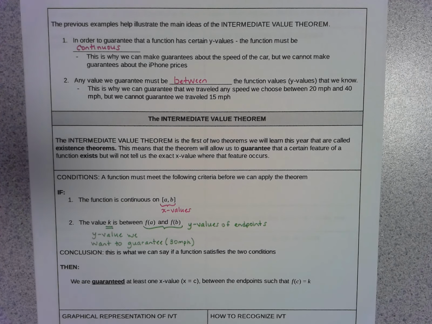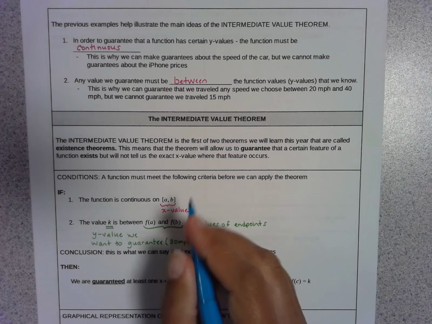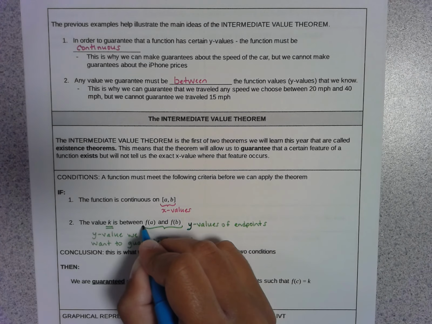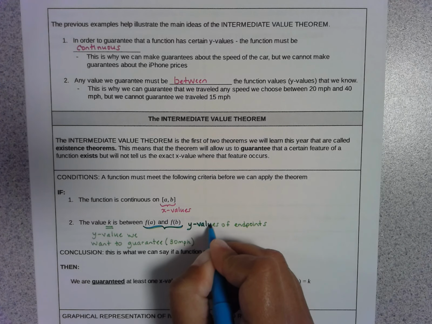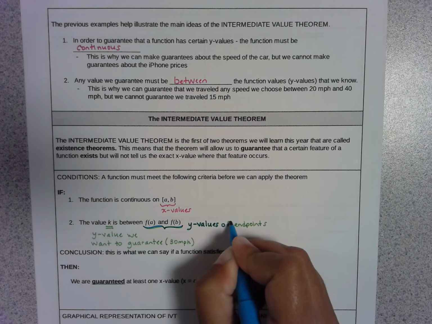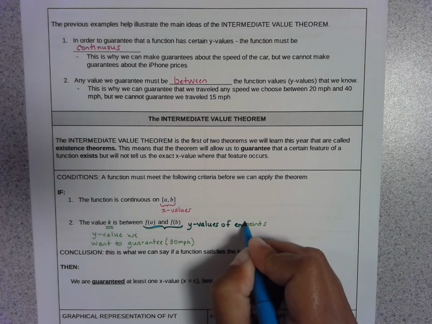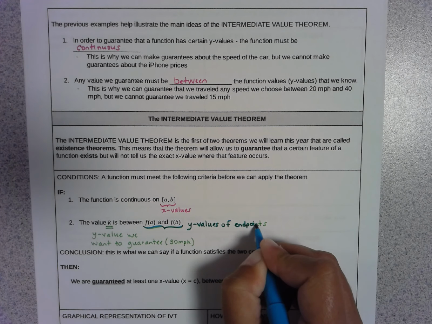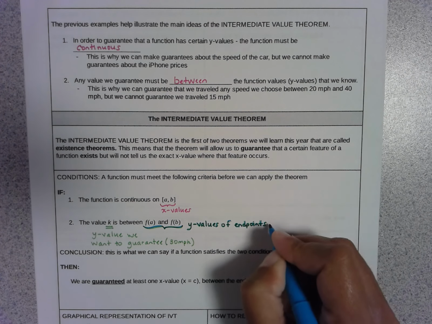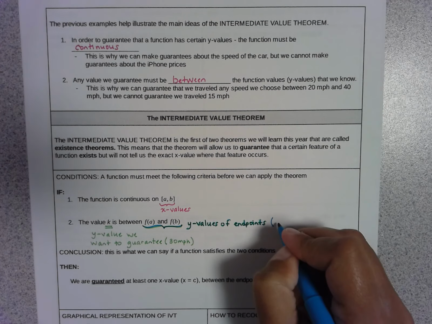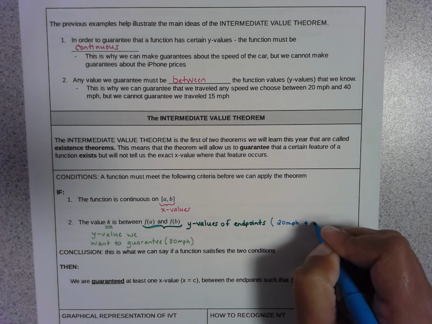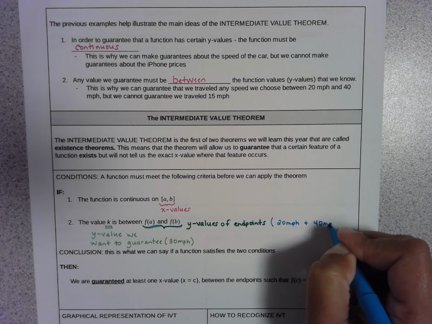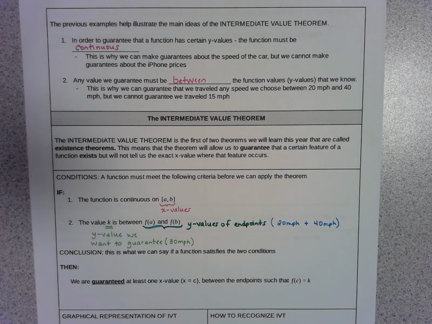I'm going to change my mind here and do this in a different color so that when we're showing our work on our graph, this is going to hopefully help us make some connections. And the y values of the endpoints would be like the 20 miles per hour and the 40 miles per hour that we had in our example.